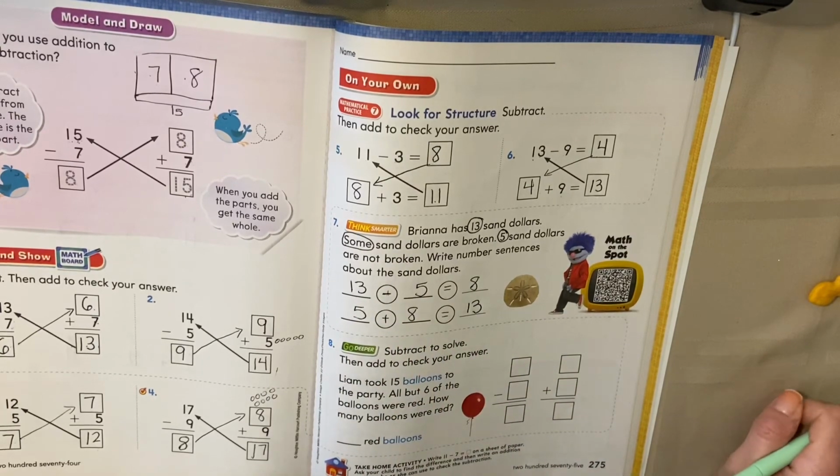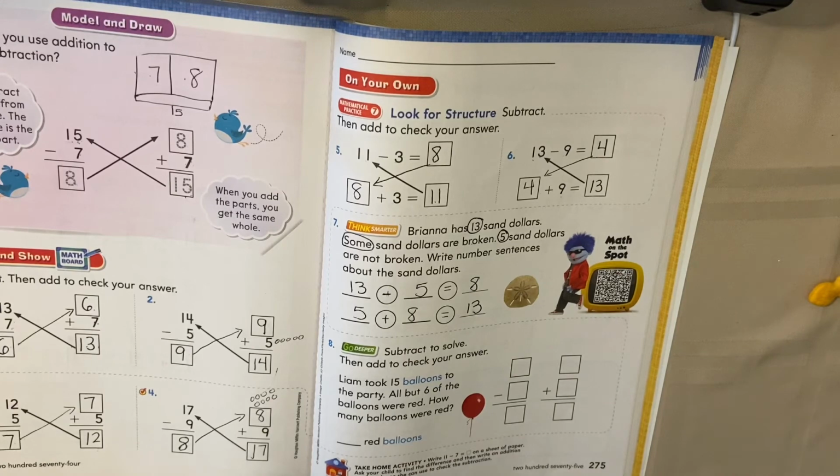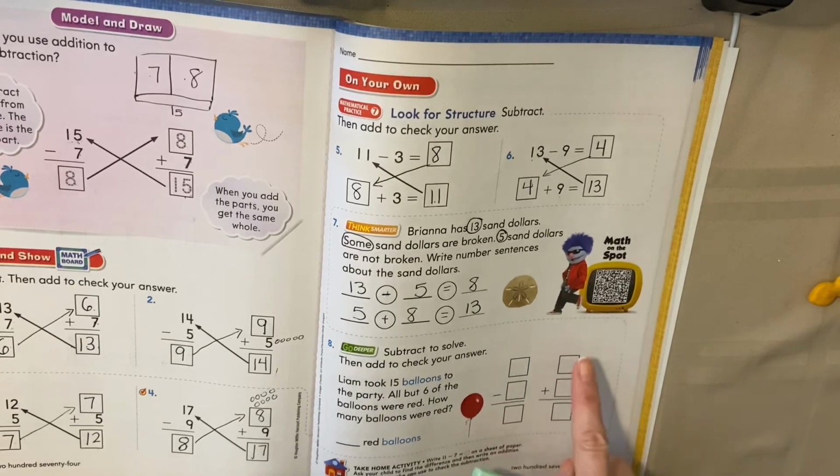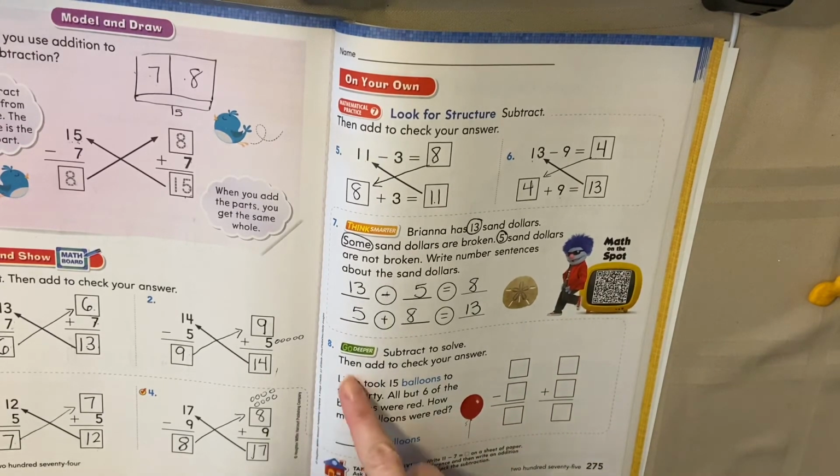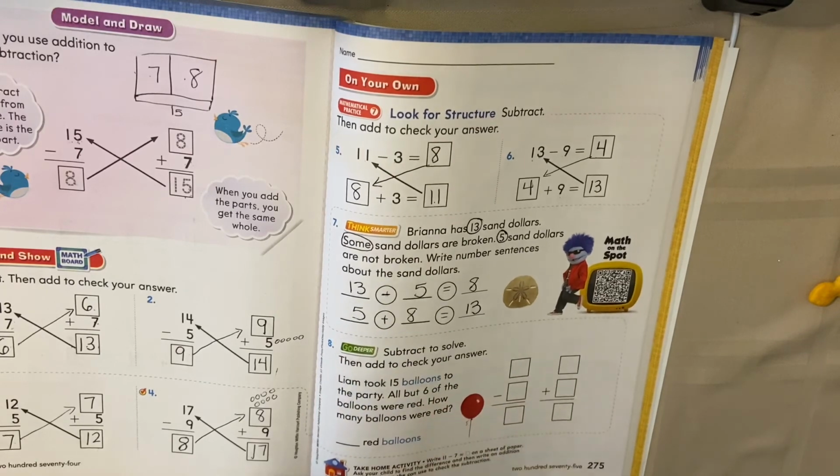All right, my first graders, if you need to pause, you can. If not, I'm going to keep going. Go deeper. Subtract to solve. Then add to check your answer. So we have to subtract first, then we're going to add. All right, here we go. Word problem. Make sure you're circling your numbers as we go.